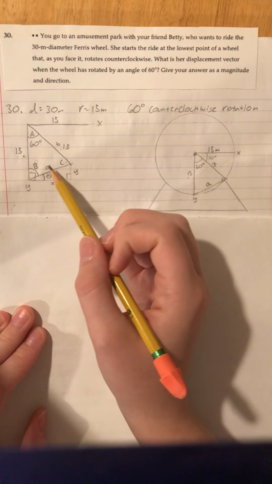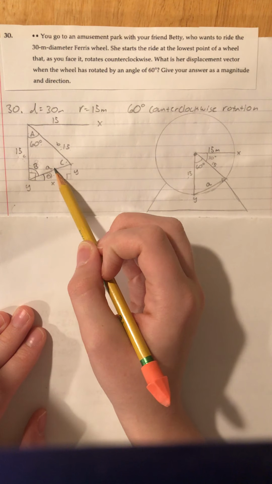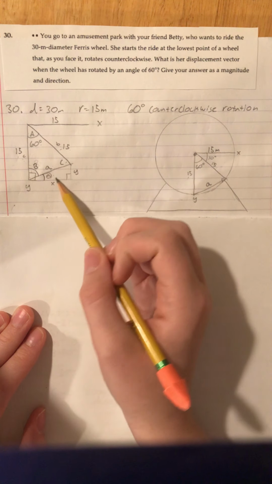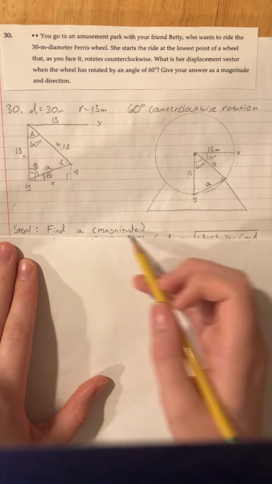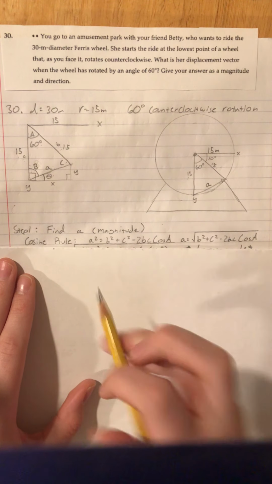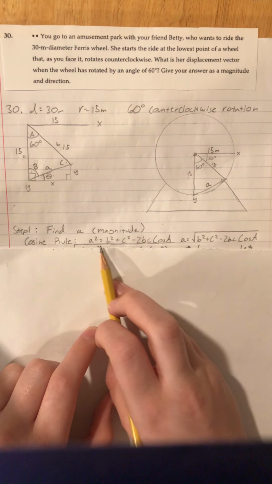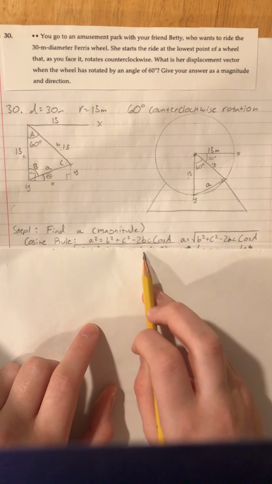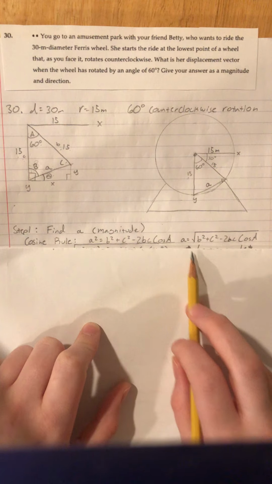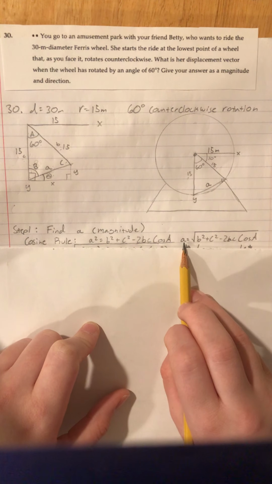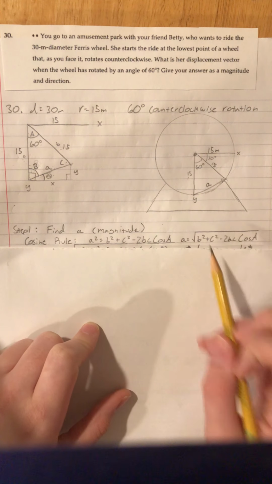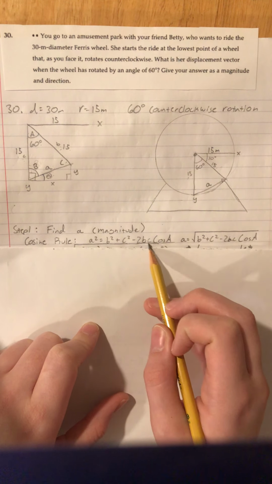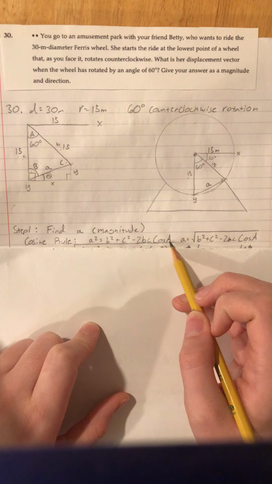And so what we want to do is find the magnitude, and then we can use the magnitude to find the direction. So first of all, we need to find A, the magnitude. We're going to use the cosine rule, which is a squared equals b squared plus c squared minus 2bc cosine of A, which is going to be A equals the square root of b squared plus c squared minus 2bc cosine of A. And these are all lowercase versions except for cosine of A here.